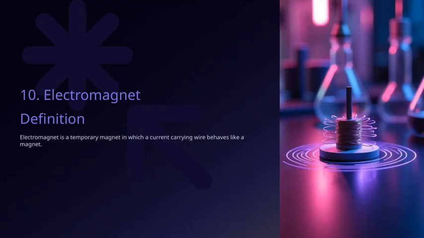Now, let's talk about electromagnets. An electromagnet is essentially a temporary magnet, meaning it only works when electric current flows through it. The key idea here is that a current-carrying wire can behave like a magnet. When electricity flows through the wire, it creates a magnetic field around it. This magnetic field is what makes the wire act like a magnet, but only as long as the current is flowing.